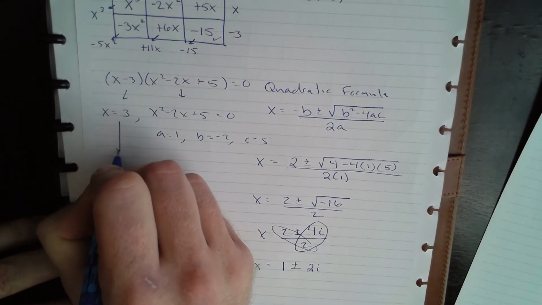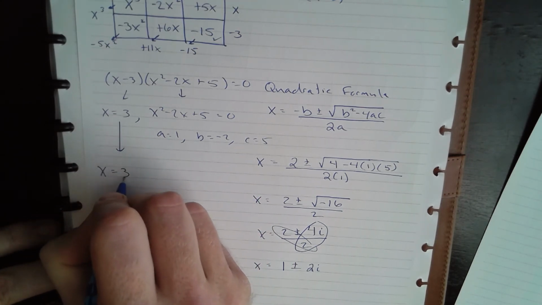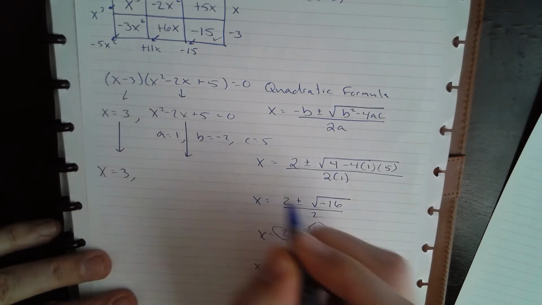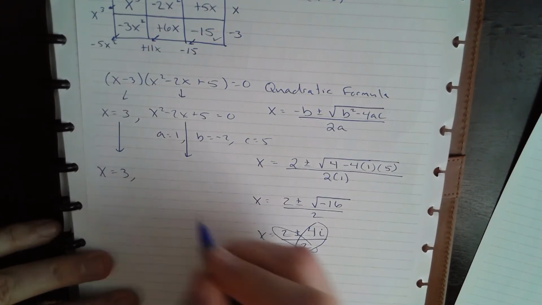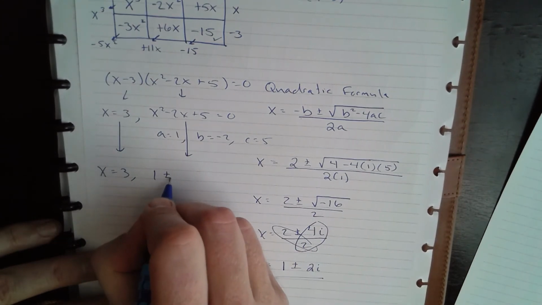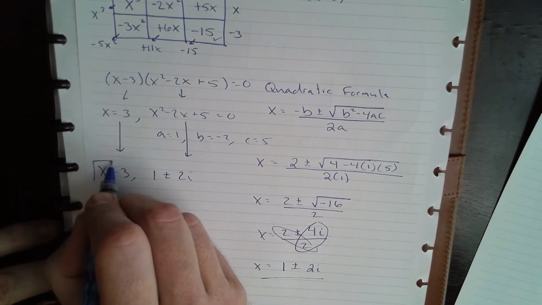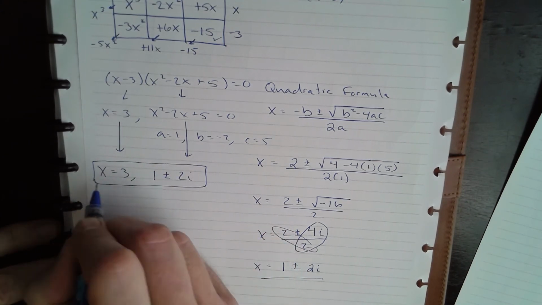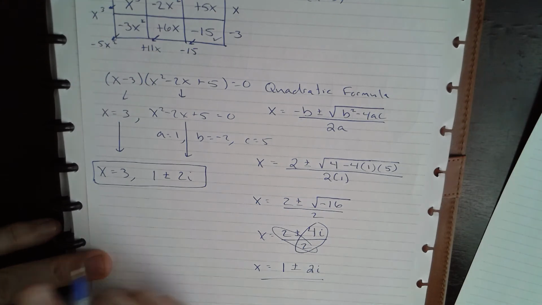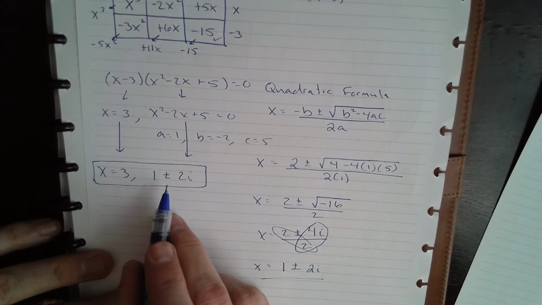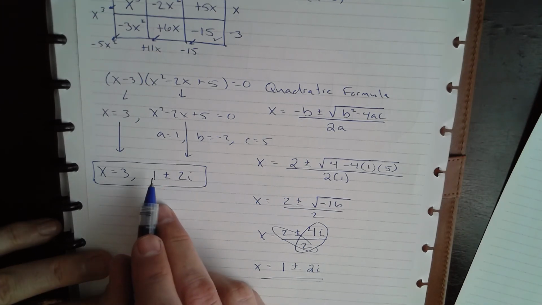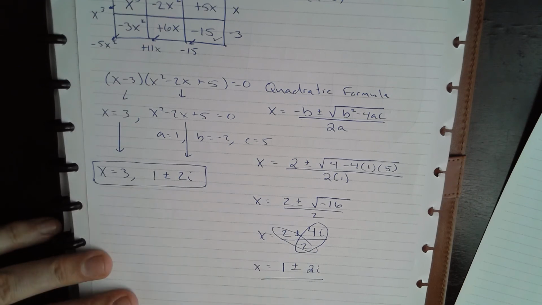So I have this solution here still, x equals 3. And from this equation here, I just got my two solutions of 1 plus and minus 2i. So here are my three solutions. I have one real solution of x equals 3, and two imaginary solutions, 1 plus 2i, and my second imaginary is 1 minus 2i.